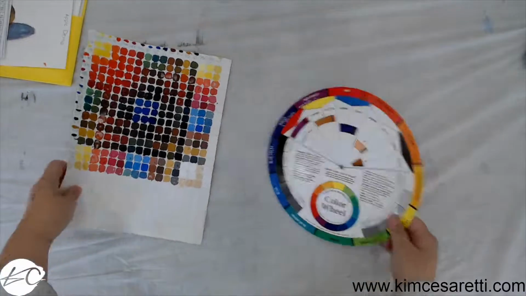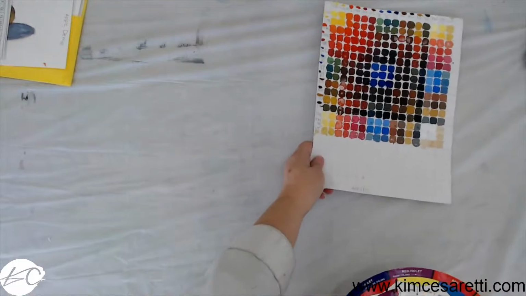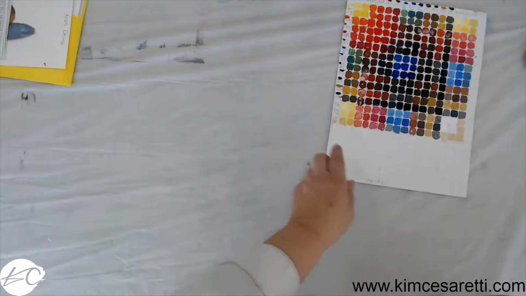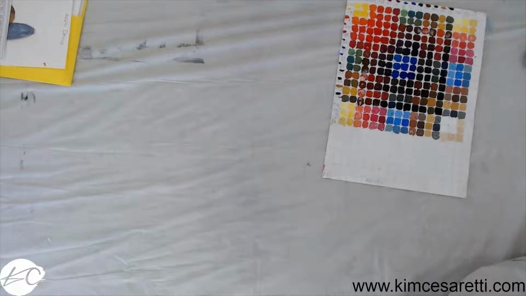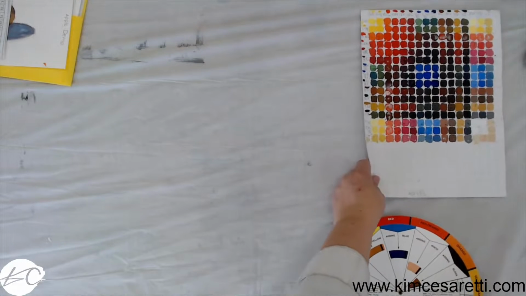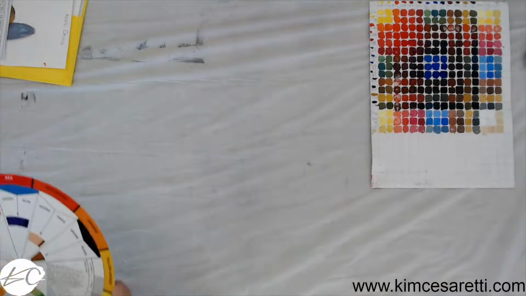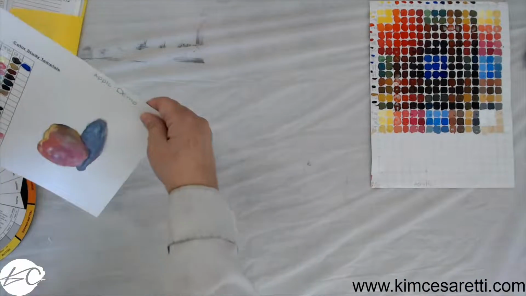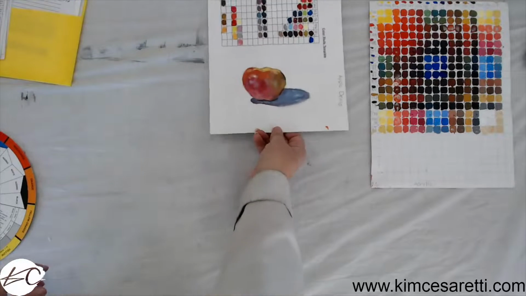Okay, so there's a color chart. Example of a color chart. Here's a little apple.